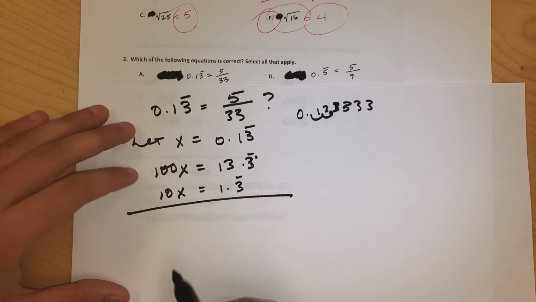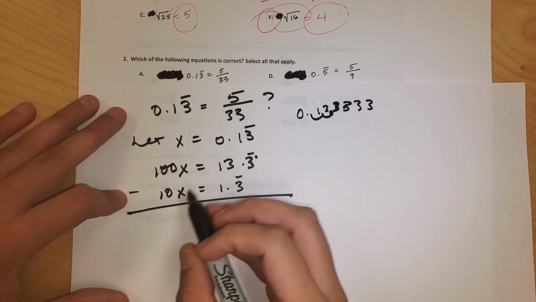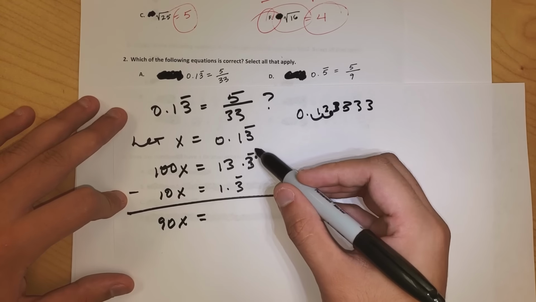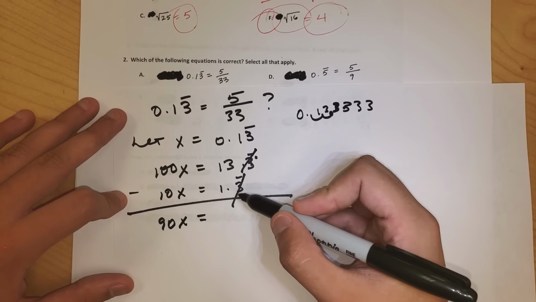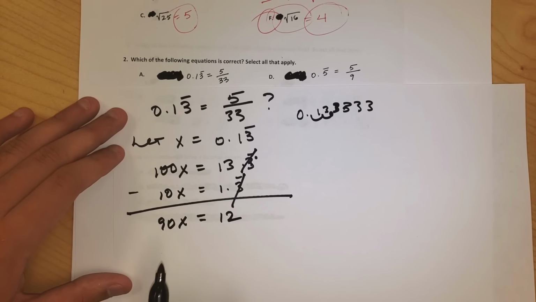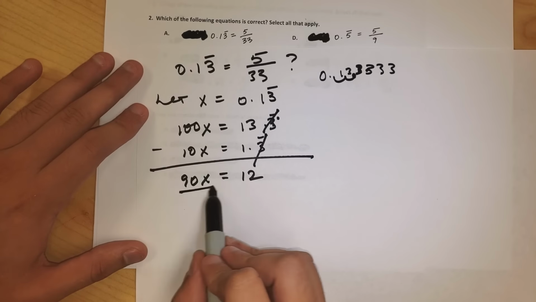So now we do the subtraction. 100x minus 10x is 90x equals, the 3 repeatings are going to cancel, and you'll get 13 minus 1, which is 12. Then divide both sides by 90.